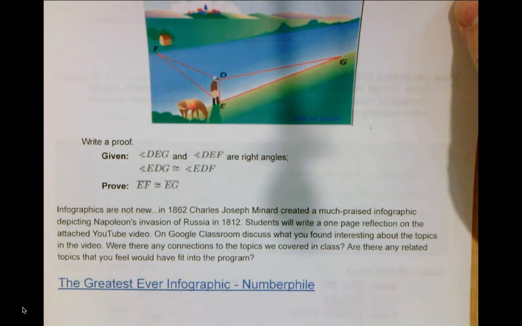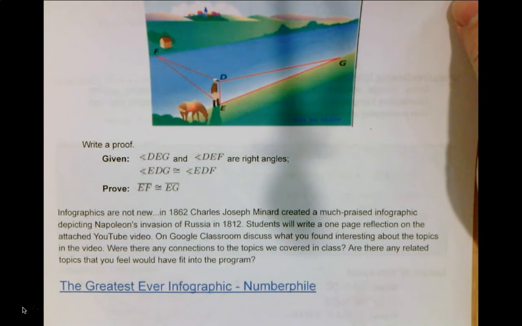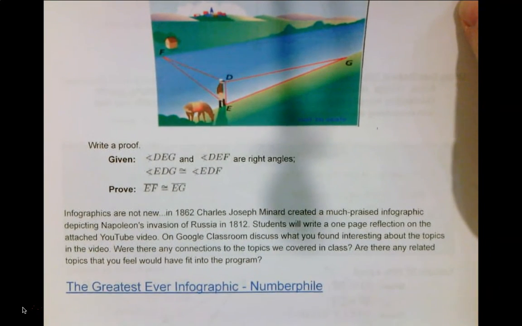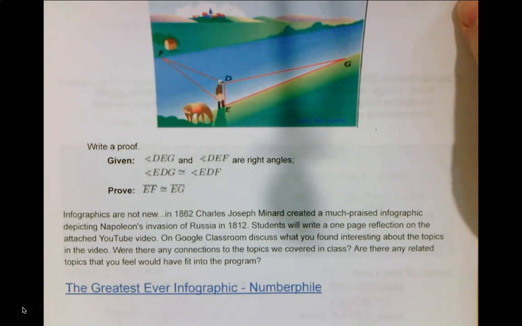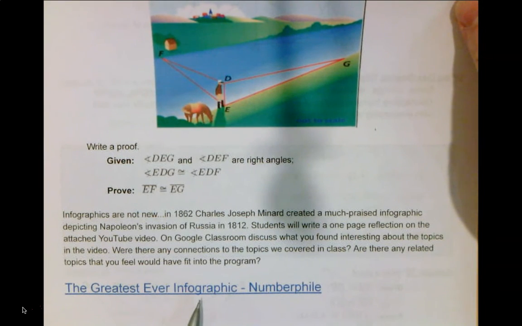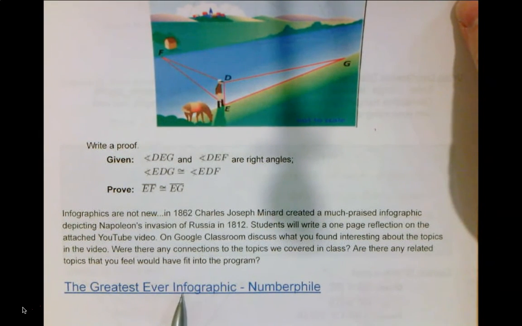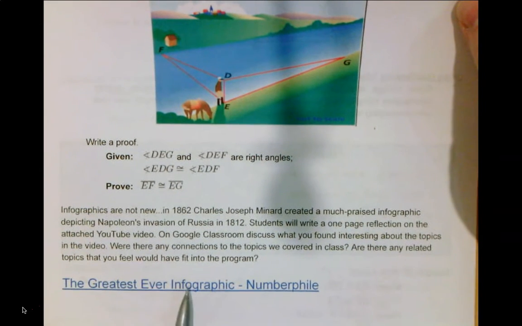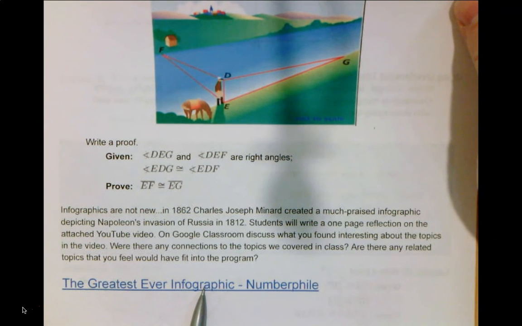Now, after you've watched the video, I will post in Google Classroom a reflection assignment. It is not posted yet, but it will be. When it is posted, you'll have about a week to write a 350 or more word reflection on this video. This video is about Napoleon's disastrous campaign going into what was Russia, then became the Soviet Union, and is back now to being Russia again.